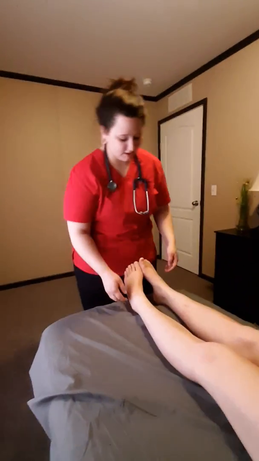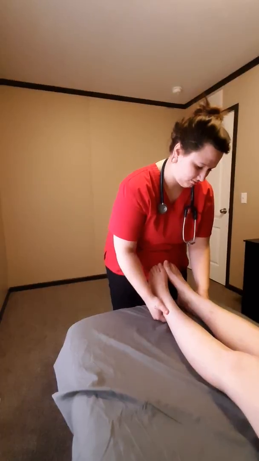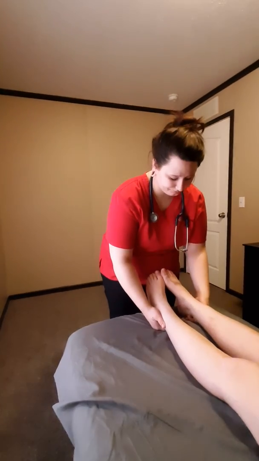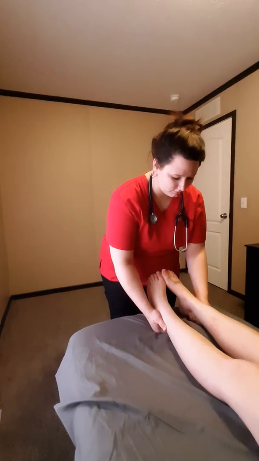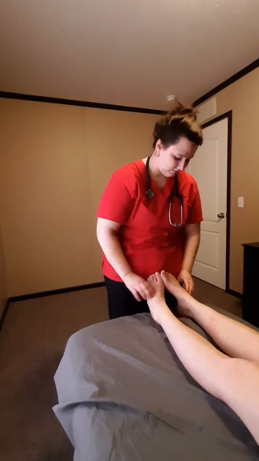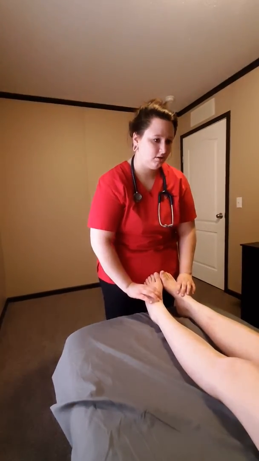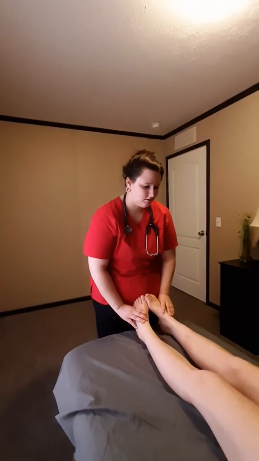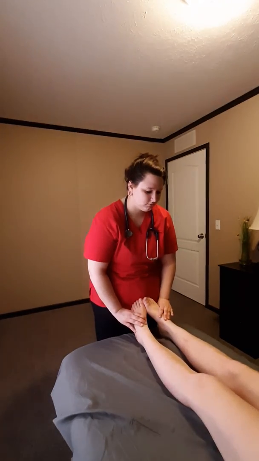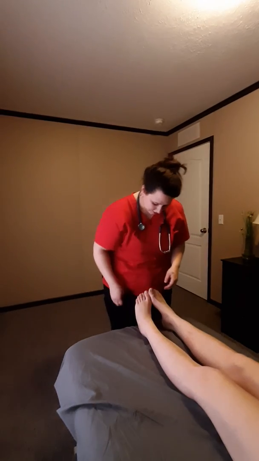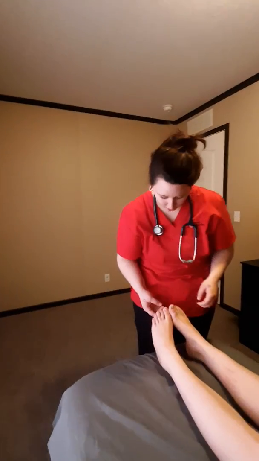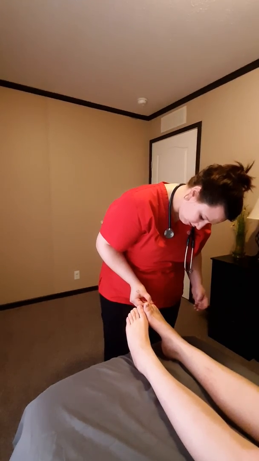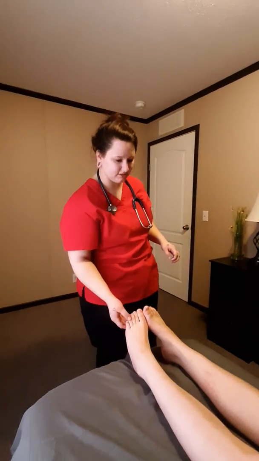Next we go to the posterior tibial. As you're doing this, you do both at the same time so you can compare. Alright, those are equal bilaterally plus 2. Then you find the dorsalis pedis. Alright, that is equal bilaterally plus 2. And then you will also do a capillary refill on the toes. Alright, capillary refill is less than 3 seconds, which is good.